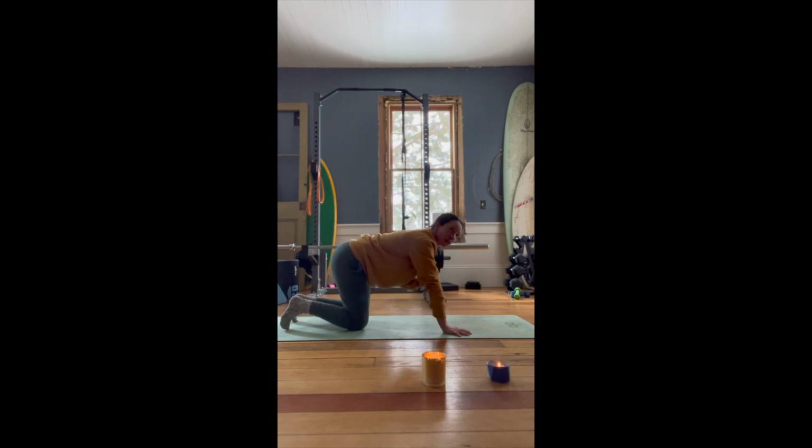So remember, our spines are long. We have a slight chin tuck. Gaze is in between our hands. Keep a neutral spine. We're now going to retract and protract our shoulder blades. So this movement is coming from our scapulas. So gently squeeze your shoulder blades together. Your chest is getting closer to the mat.